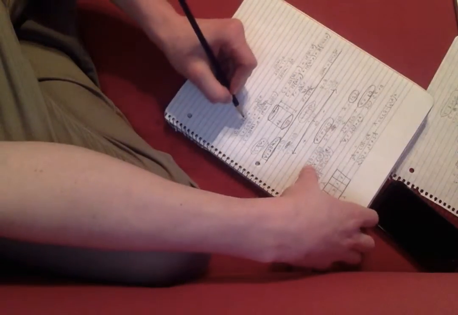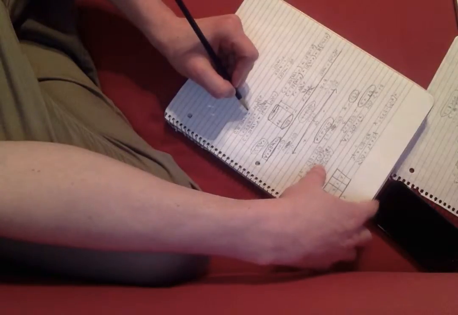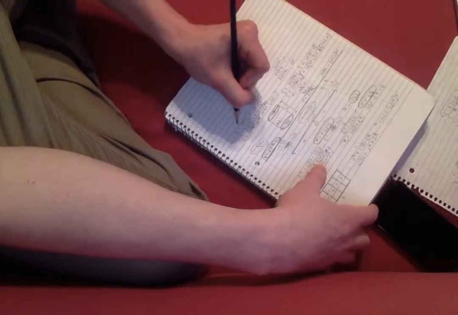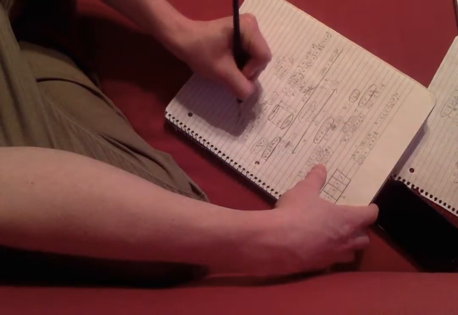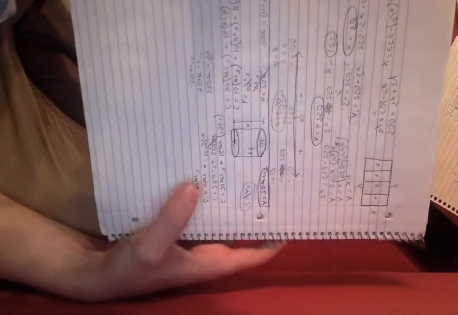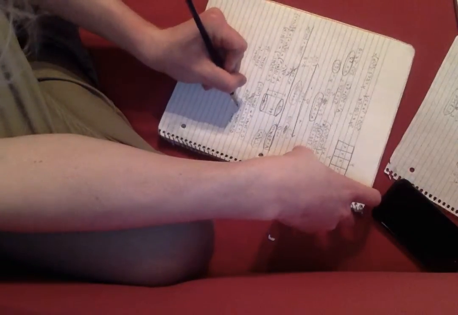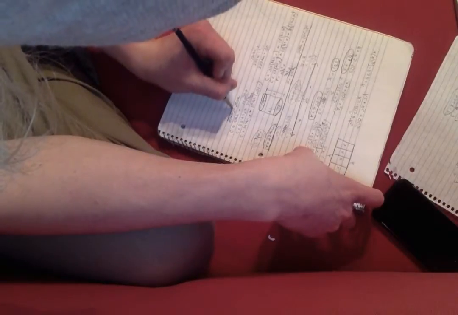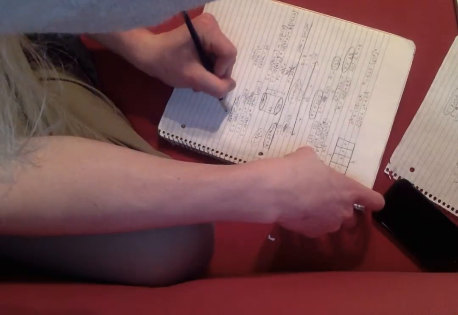So what we have to do here is multiply both sides by r squared. So it's going to be 40 pi r cubed. Hold on. 40 pi r cubed minus 320 pi over, and then we're going to move this r squared back down to the bottom. r squared.